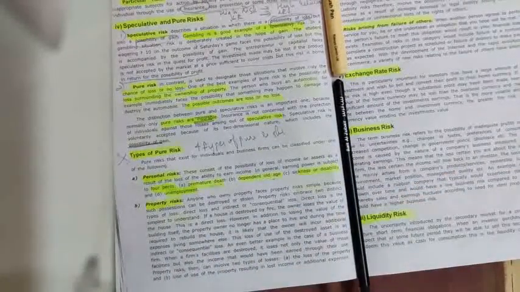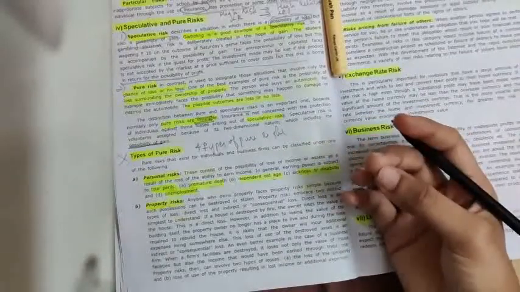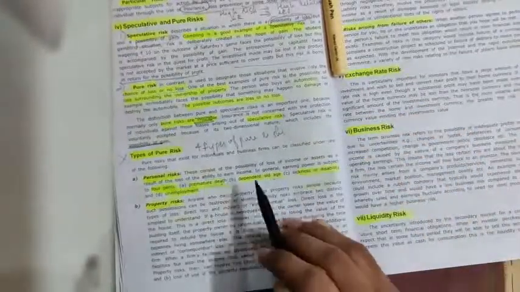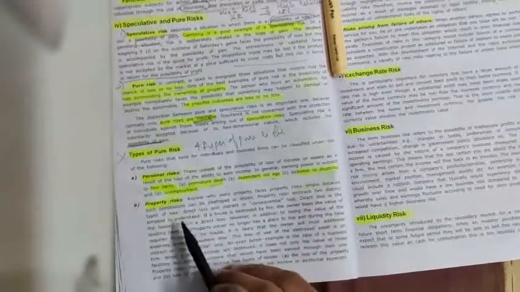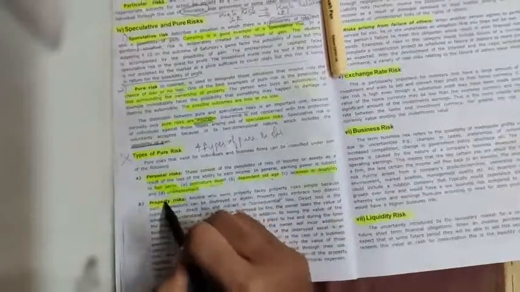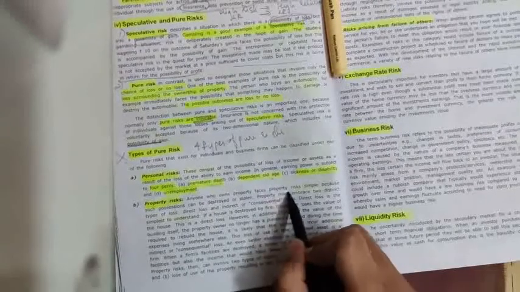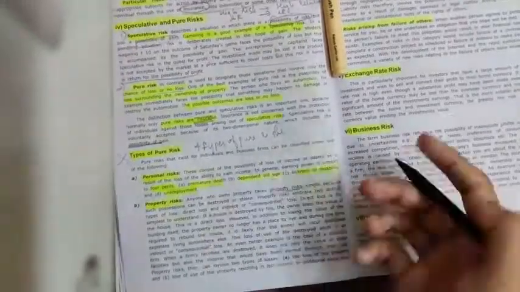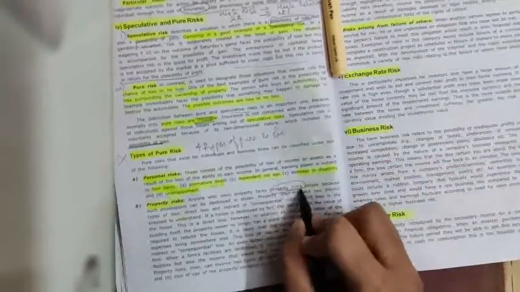Personal risk as an individual. What are the risks that we go through as an individual person? We could either lose our house, lose our property, or meet with an accident, or it could be premature death, dependent old age, sickness, disability, unemployment. These are personal risks. Now, what is property risk? Property risk, I think the name itself suggests that it is something related to property, right? So anyone who owns a property faces property risk. For example, these days everyone owns a property and they will face something known as property risk.